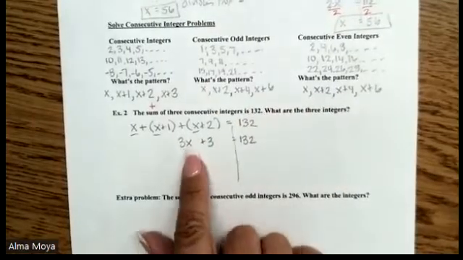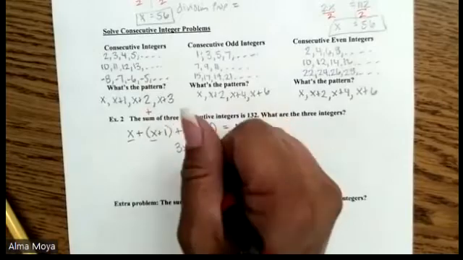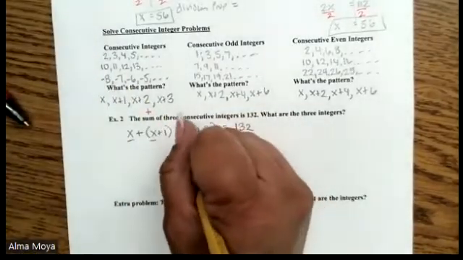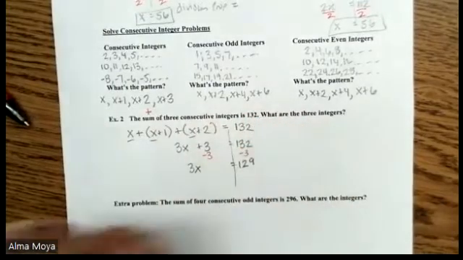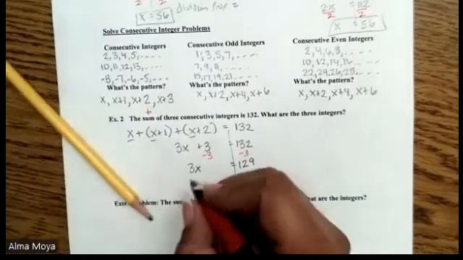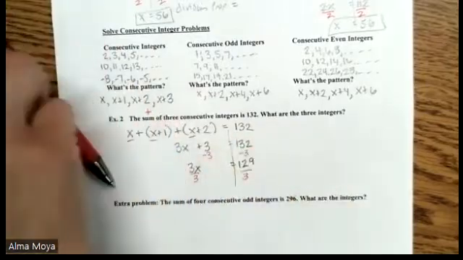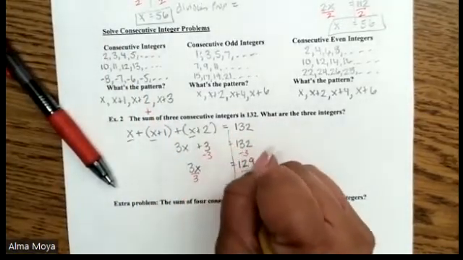I'm solving for x, so I need to get rid of any add or subtract on the side of the variable first. So I'm going to subtract 3 from both sides. So then 3x equals 129. Next, I'm going to divide by 3. So x equals 43.